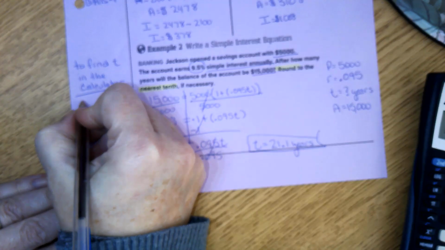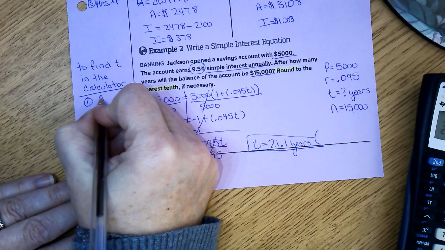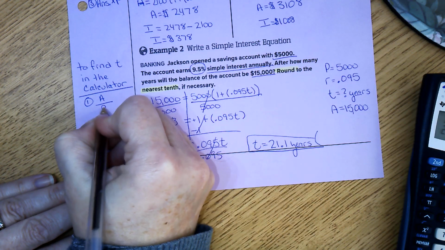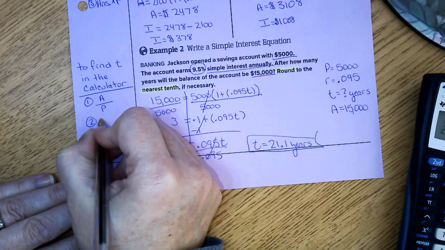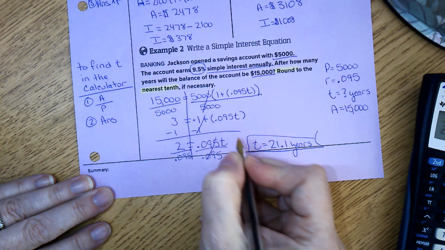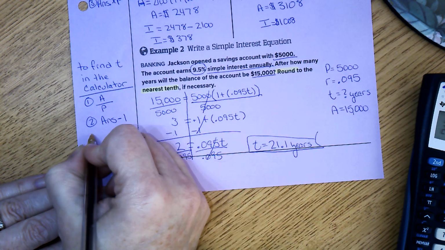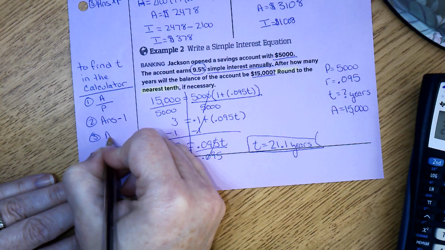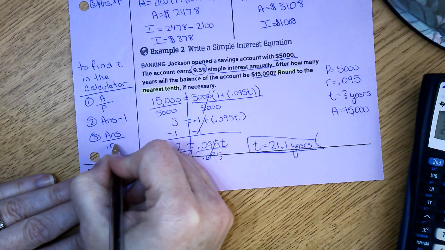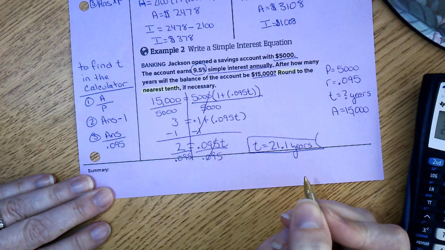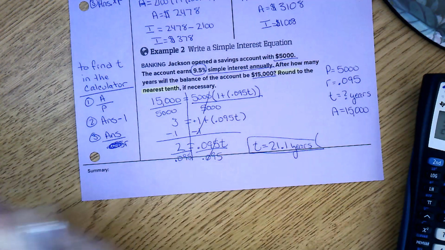The first thing you do in your calculator is you take your A and you divide it by P. Then you take your answer and you subtract your 1. Then you take that answer and you divide it by the rate as a decimal. So that's what we did to find t.